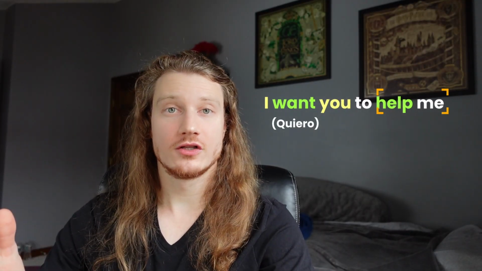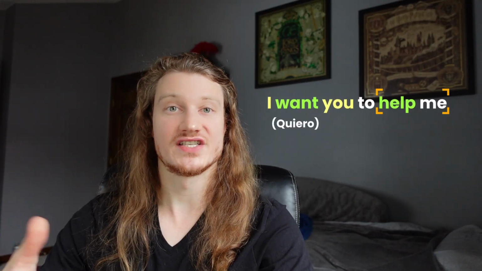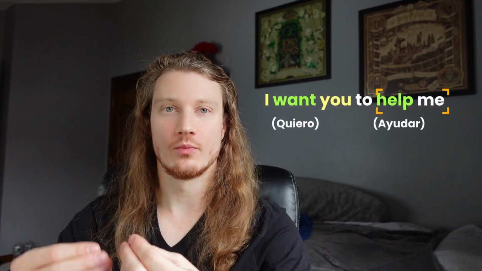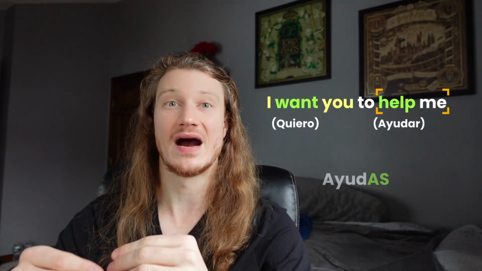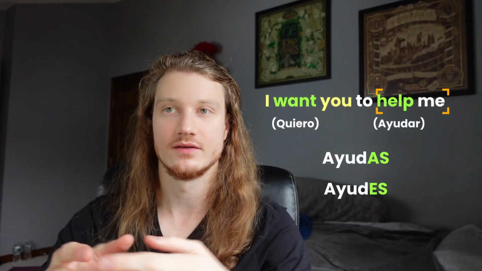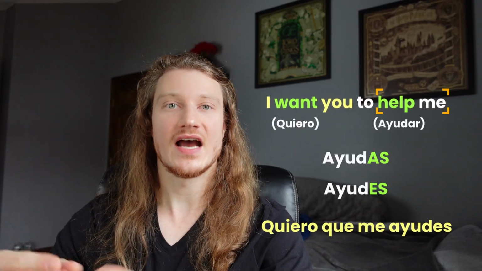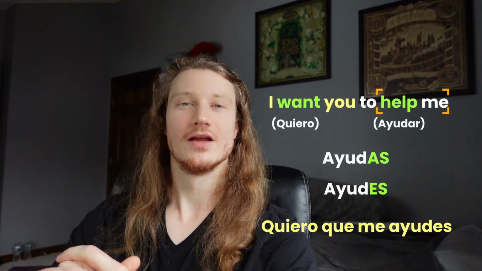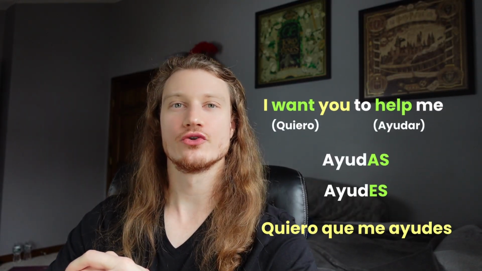And for the subordinate clause, we have the verb to help, which is ayudar in Spanish. But since this part has to be conjugated in a subjunctive form, we have to switch the endings from ayudas to ayudes. So what we have at the end is quiero que me ayudes, or yo quiero que tú me ayudes, if that makes it easier for now. Good job! Let's get to the next letter in the WEIRDO acronym.